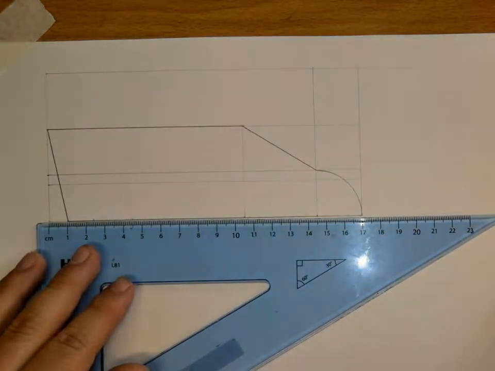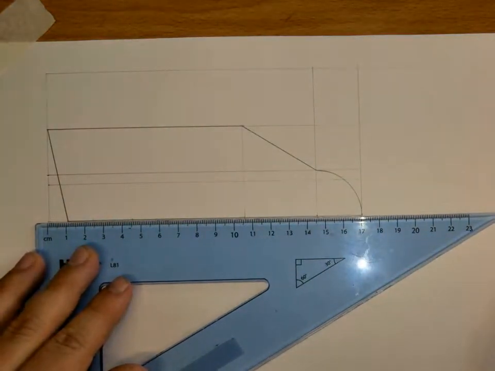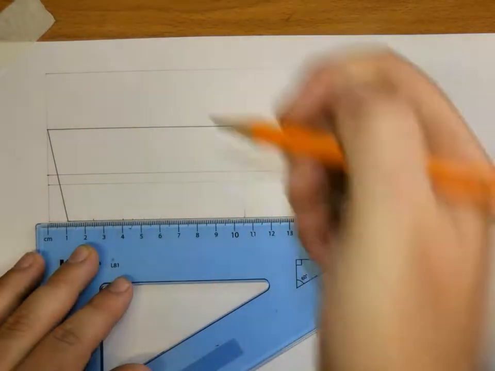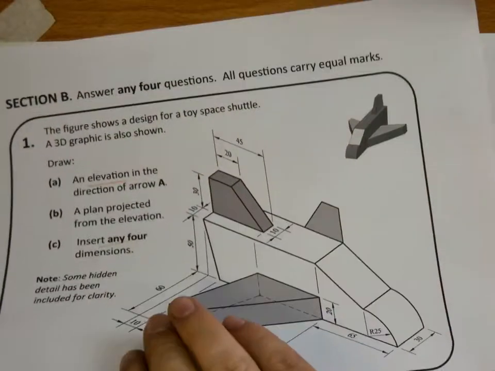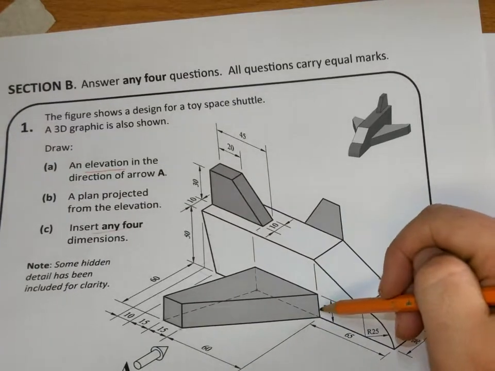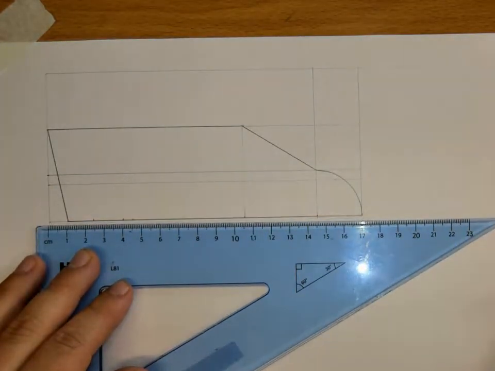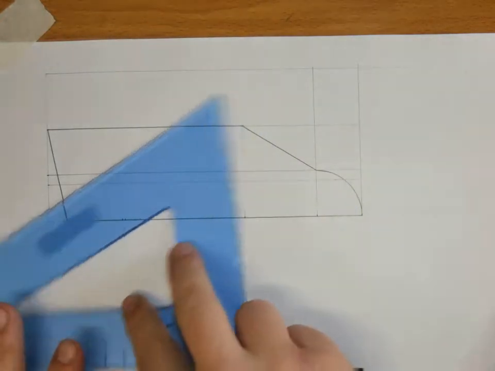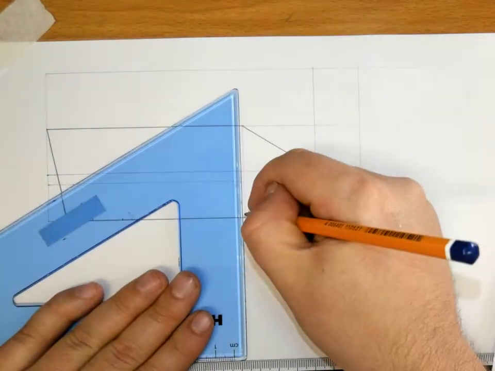So I'm going to mark 40 from the left. And then this one here, 65 from the right, which is here. So I'm going to heavy up to an altitude of what? How high are these lines?